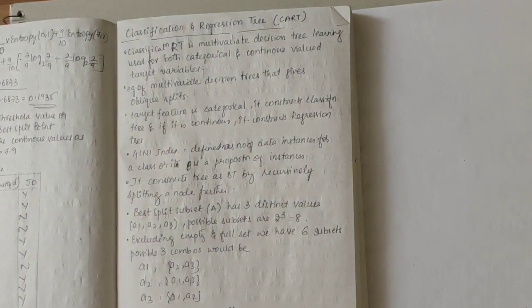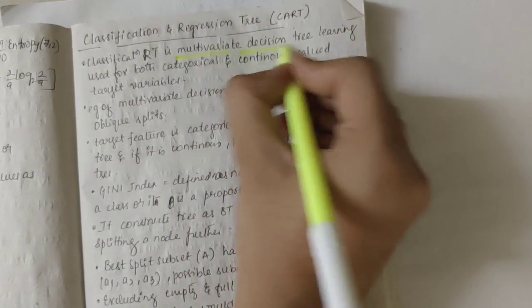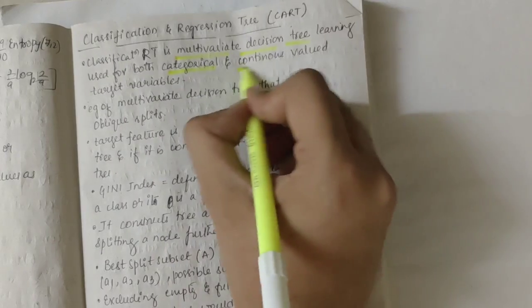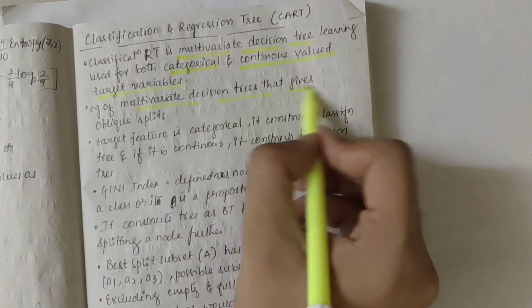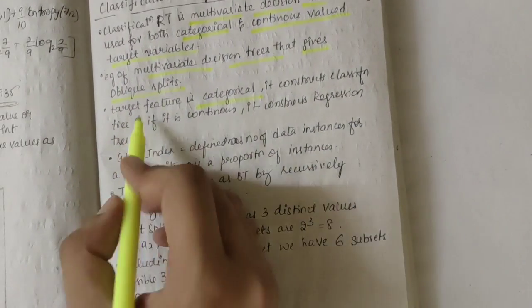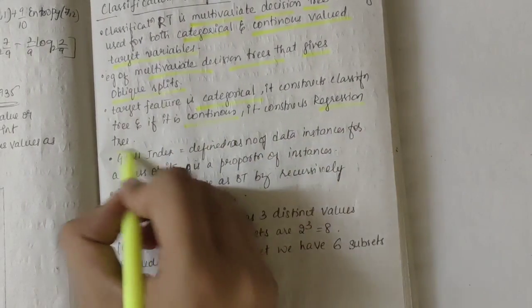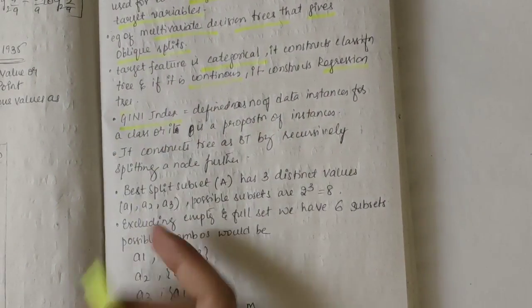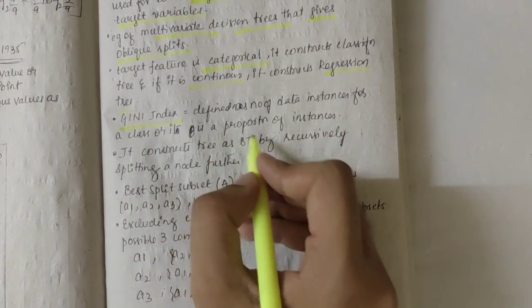Next we have the topic of CART, that is classification and regression tree. Looking at the theory of CART, a classification and regression tree is a multivariate decision tree learning used for both categorical and continuous valued target variables. It is an example of a multivariate decision tree that gives oblique splits. If the target feature is categorical, it constructs a classification tree, and if it is continuous, it constructs a regression tree. We make use of the Gini index here, defined as the number of data instances for a class, or the proportion of instances.